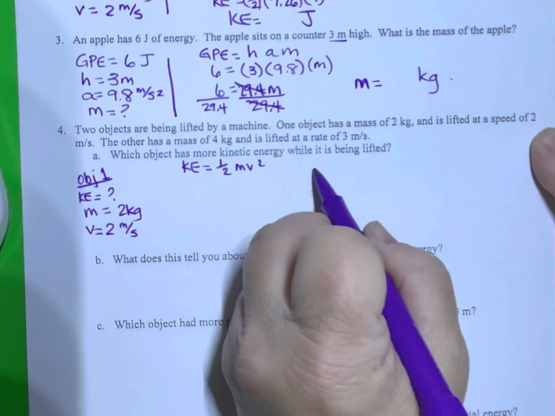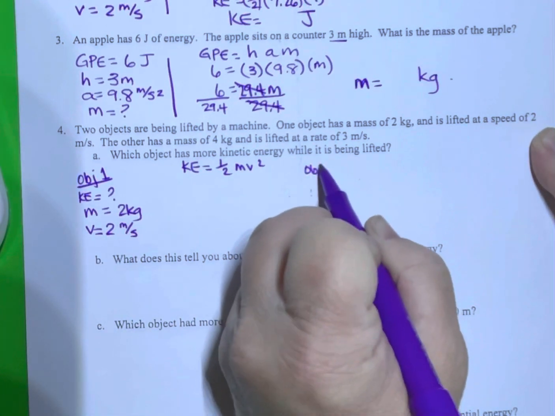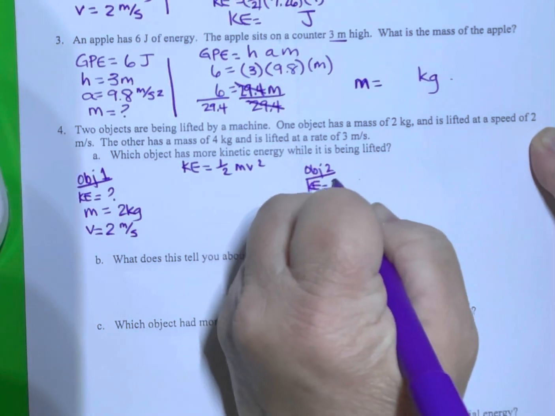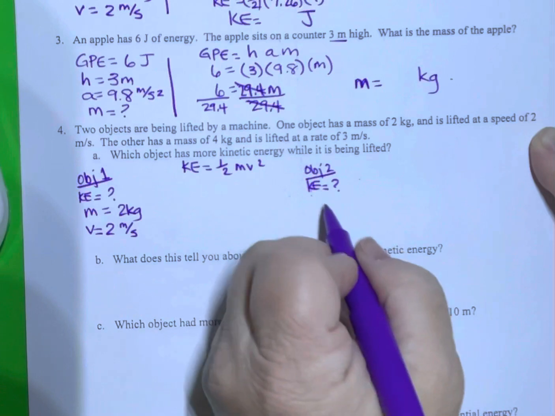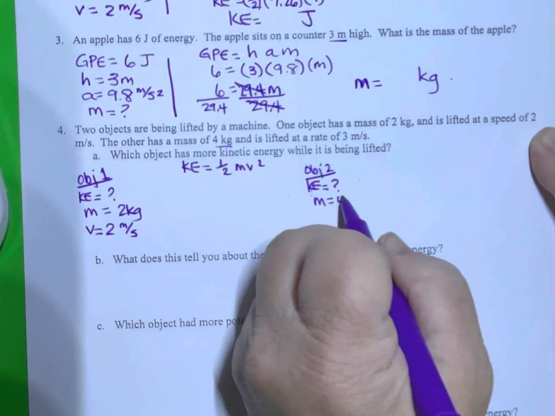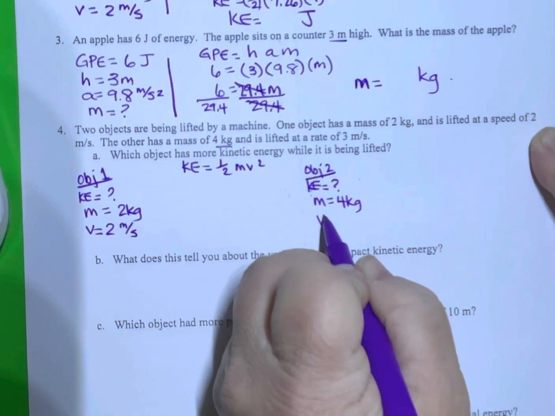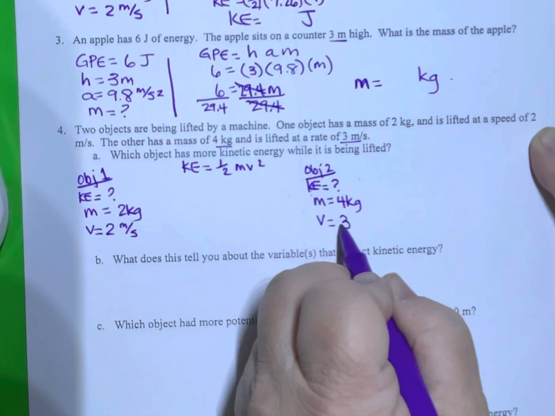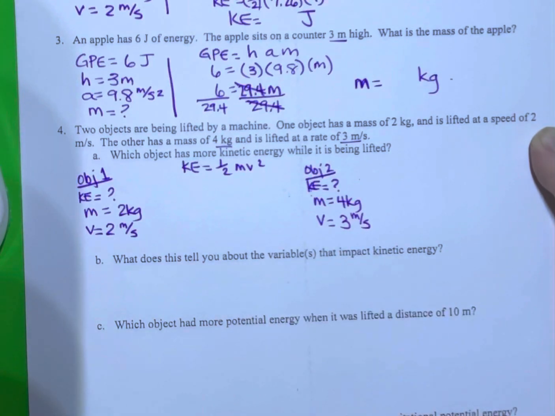Now then, if you do object number 2, the kinetic energy, again, we don't know what that is. We're going to have to figure it out. The mass of object 2 is 4 kilograms. And the velocity of object 2 is 3 meters per second. So now we just do the calculation.